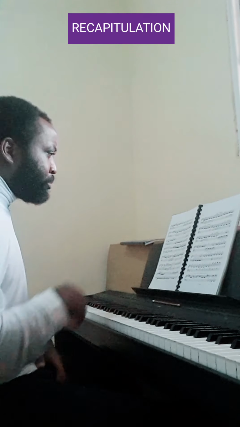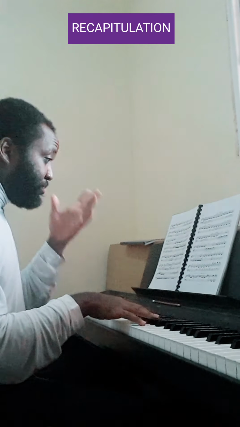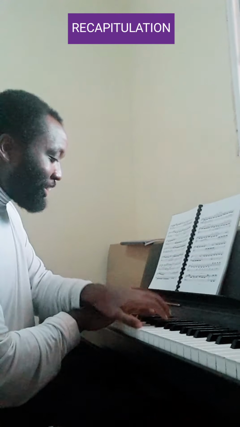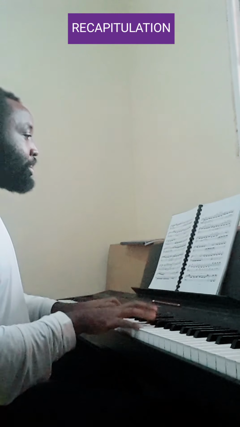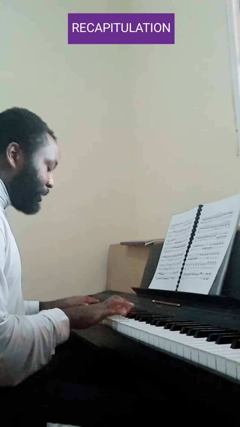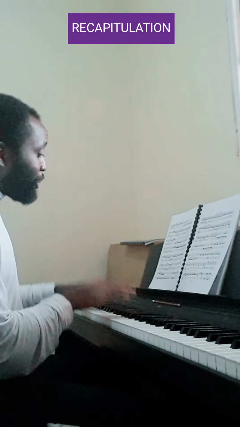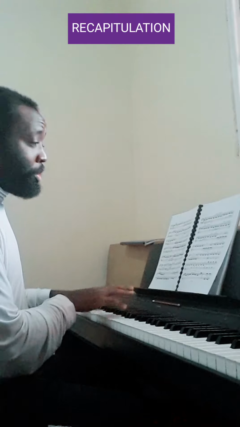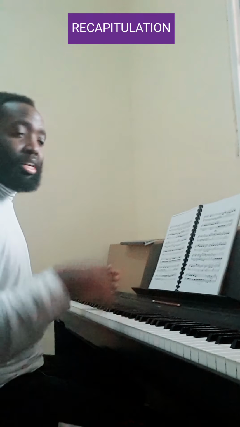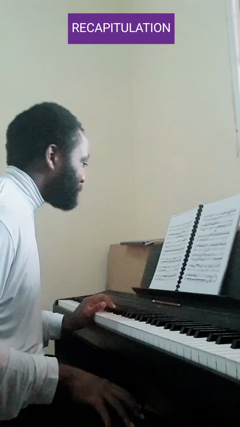And when we go to the development, we have this invention, which is very difficult. And we go back. So that is basically the first movement, right?